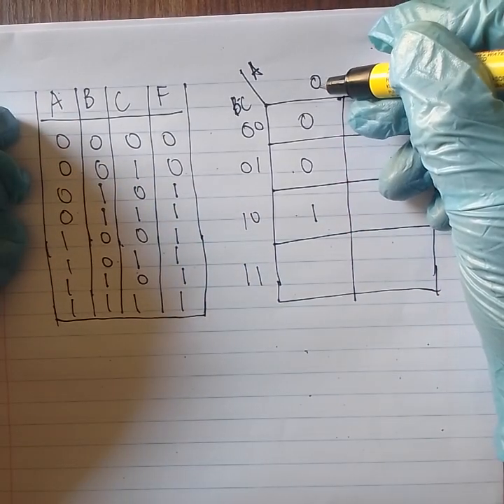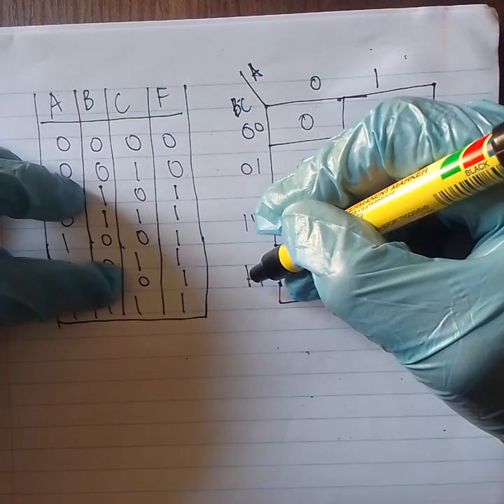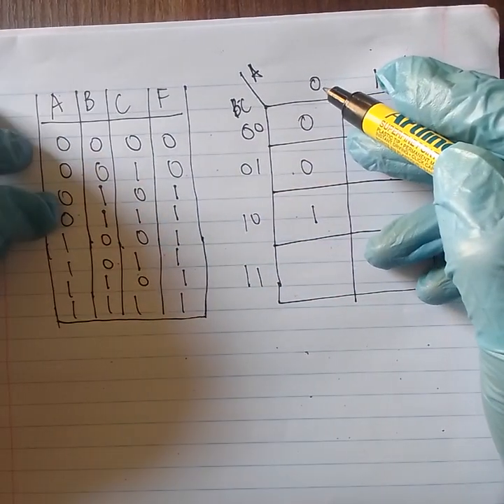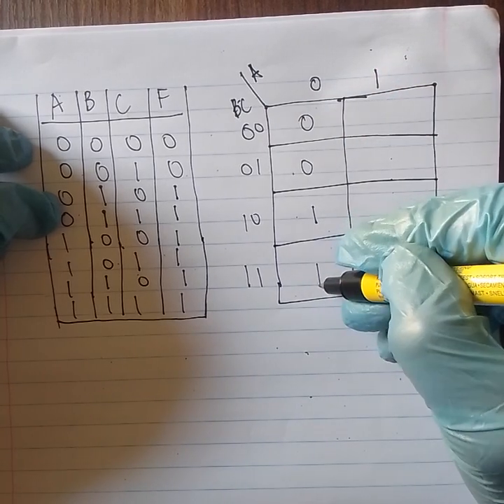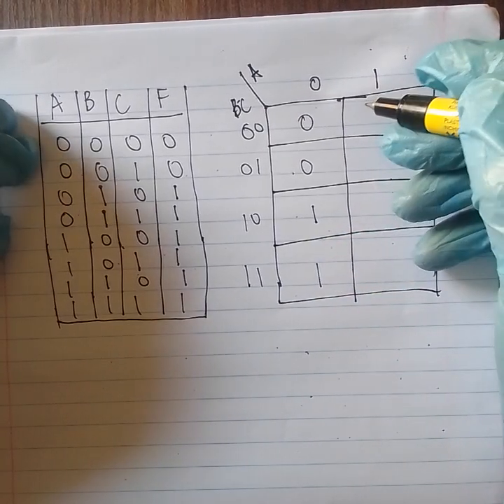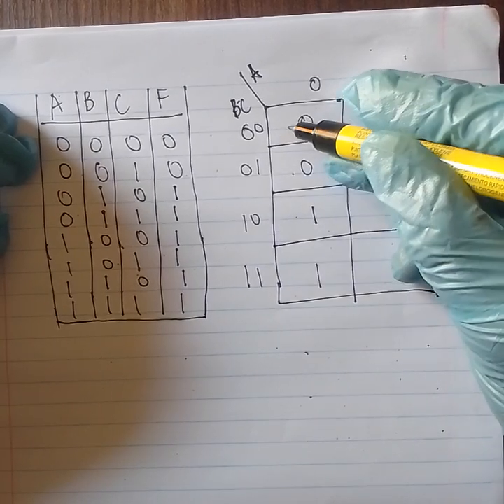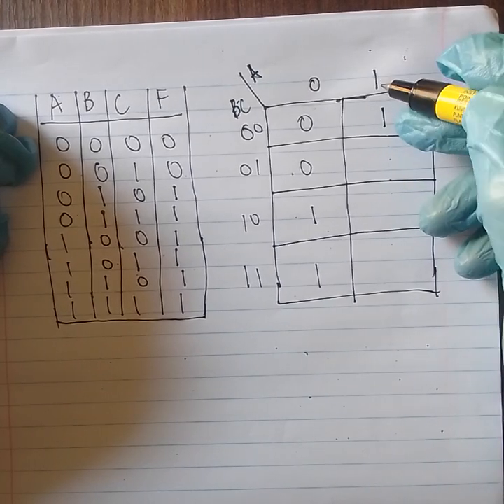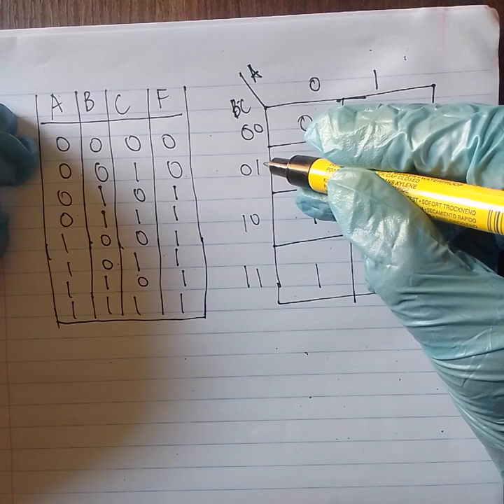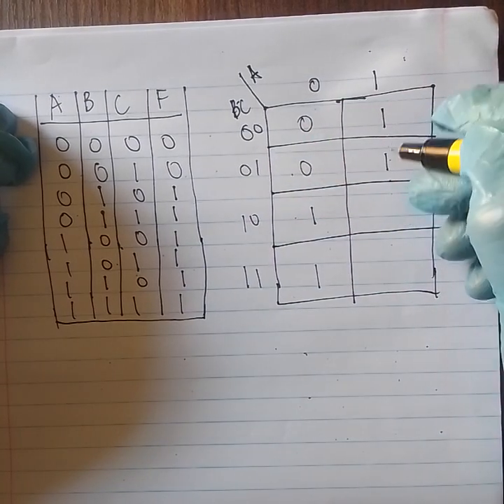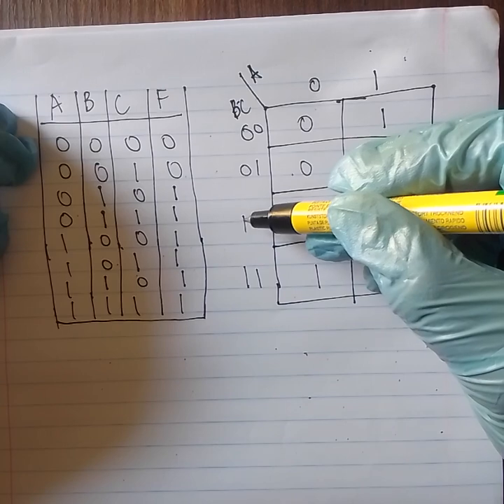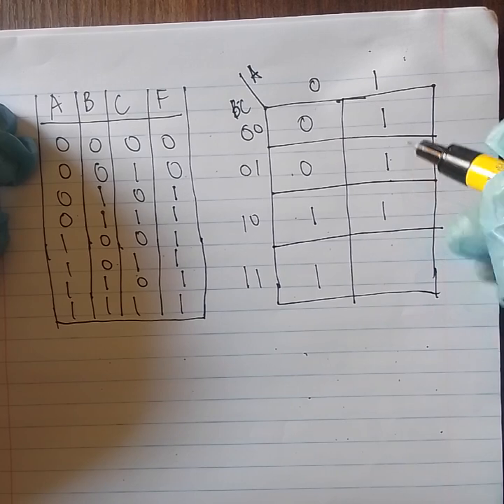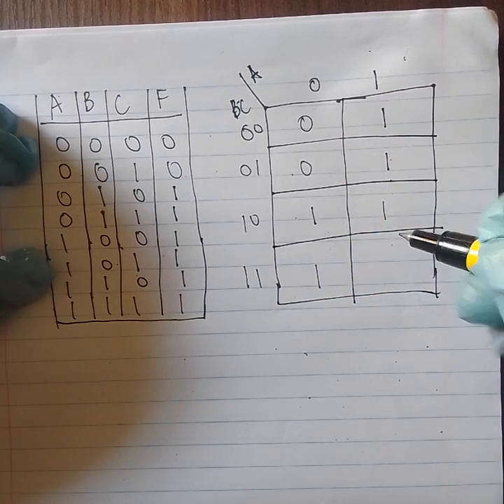When A is 0 and B and C are 1, 1, our output is 1. When A is 1, B is 0 and C is 0, our output is 1. When A is 1, B is 0, and C is 1, our output is 1. When A is 1, B is 1, and C is 0, our output is 1. When A is 1, B is 1, C is 1, our output is 1.